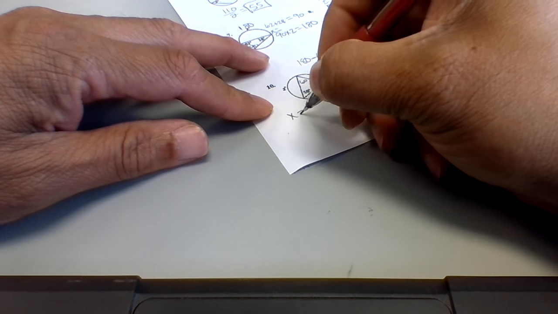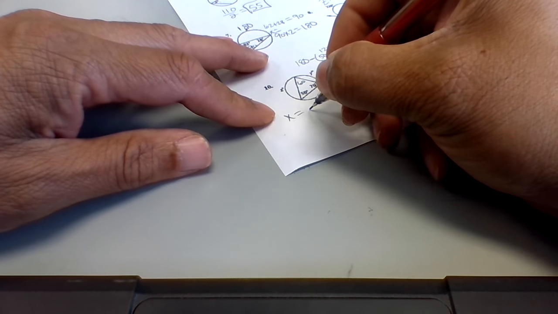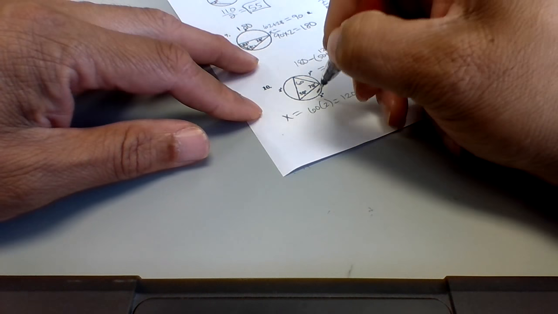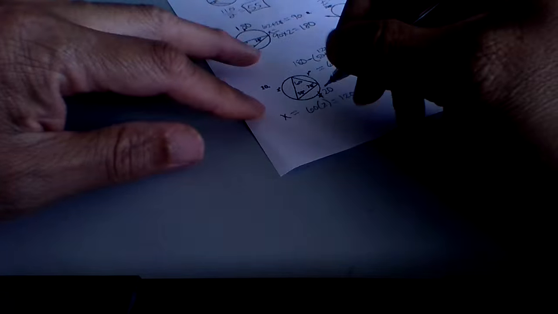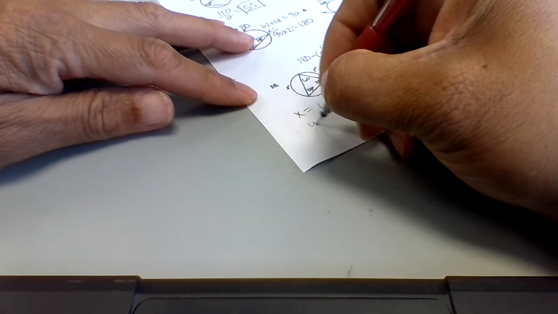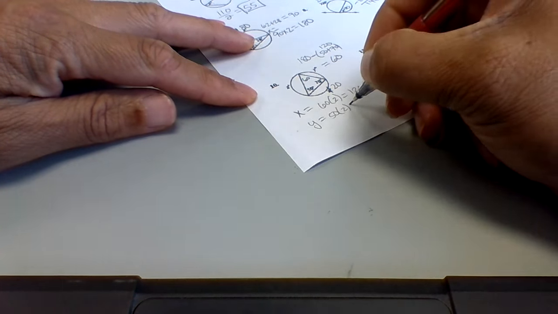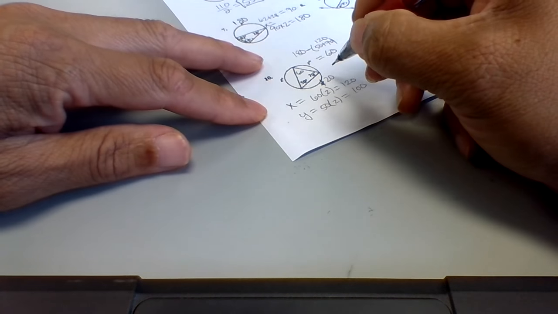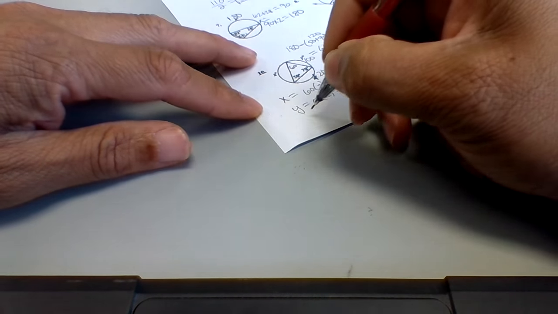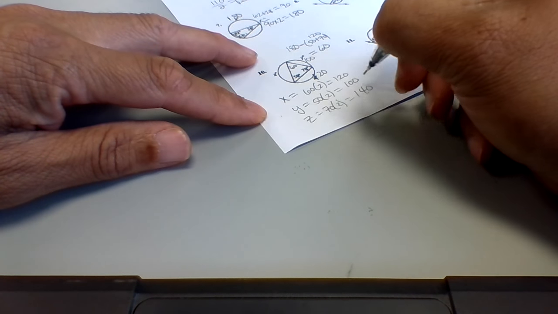So to find x, it's going to be 60 times 2, which is 120. Y is going to be 50 times 2, which is 100. And z is going to be 70 times 2, which is 140.